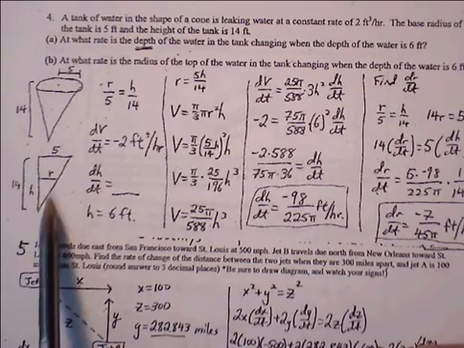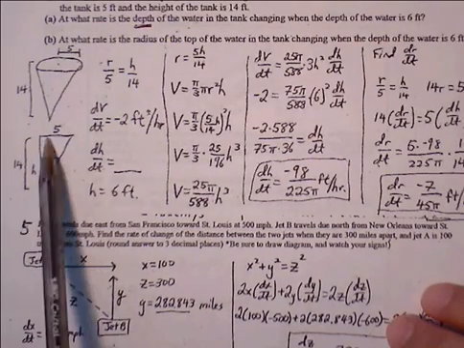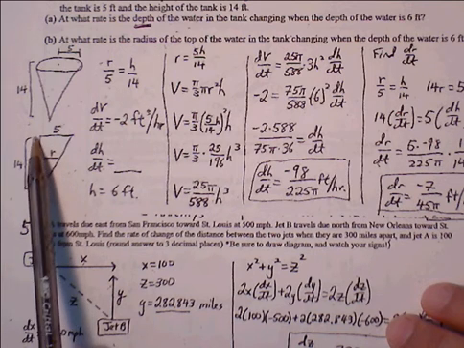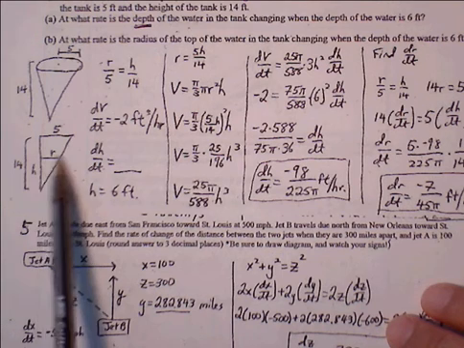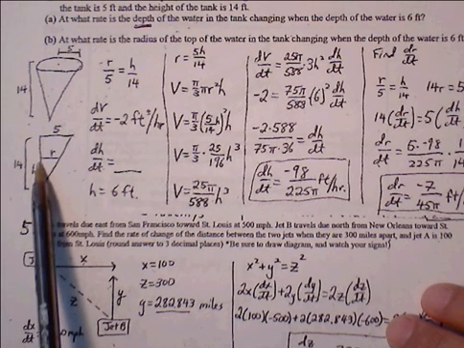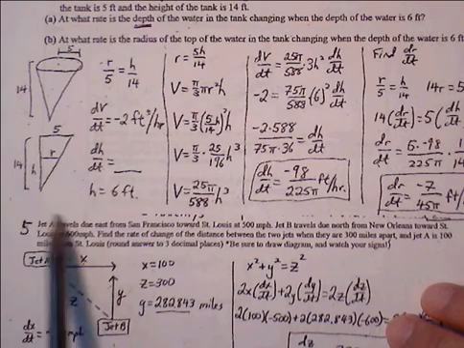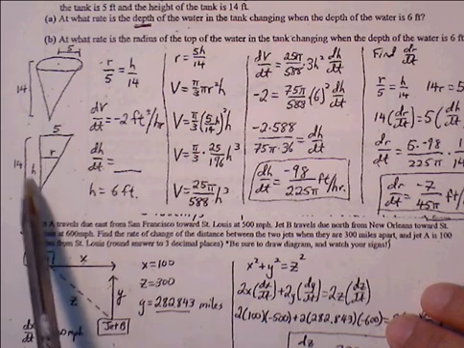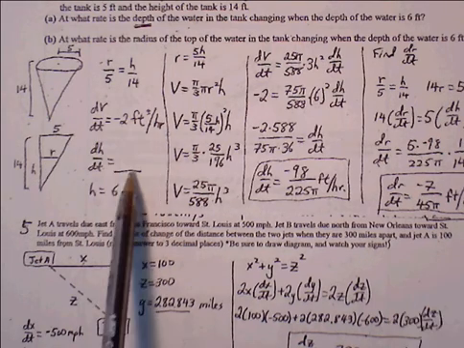We know there's going to be a similar right triangle here, a similar triangle problem. So the dimensions of the cone of the tank are radius 5, height 14. The water level at any moment in time will be radius r and height h, since that's unknown at this moment. With this information, we can set up proportions here. So we can say small radius is to big radius as small height is to big height. So r over 5 is equal to h over 14.